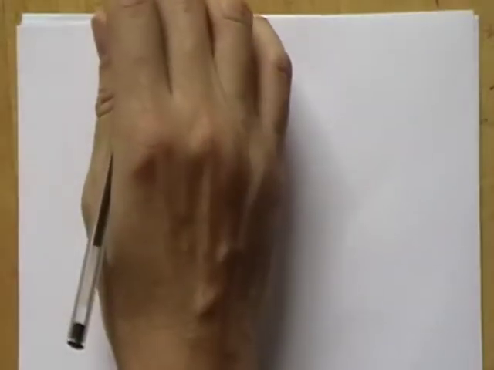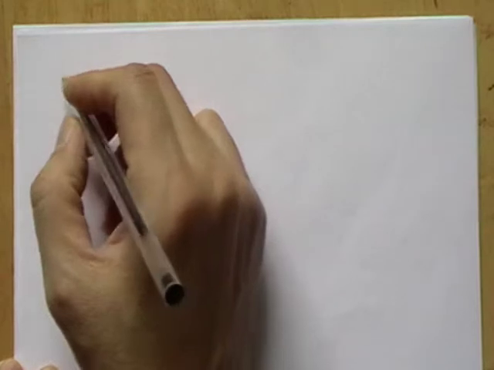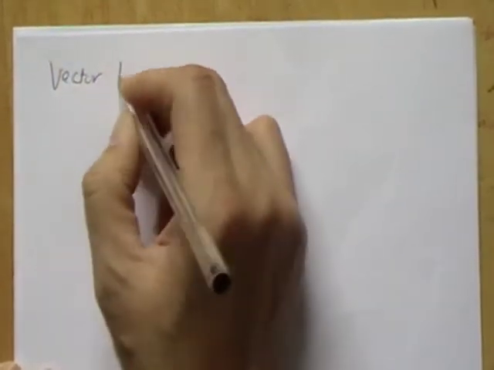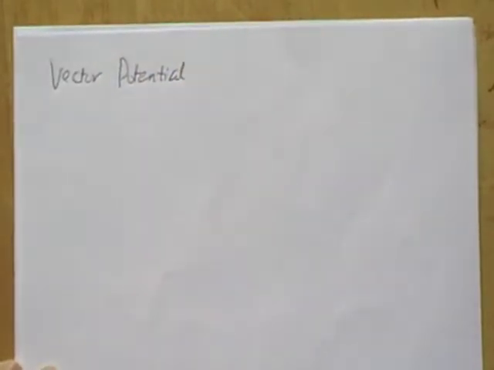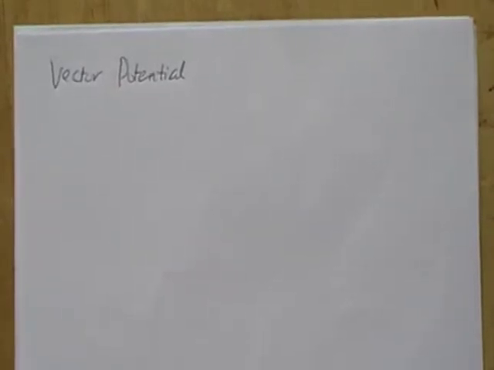And the first topic, in electromagnetism, is about vector potential. I shall briefly review what this is about.